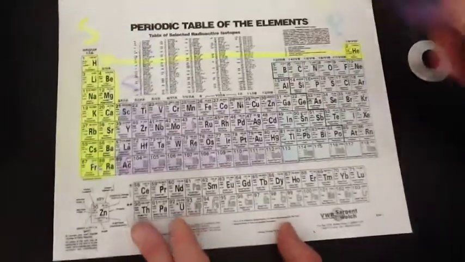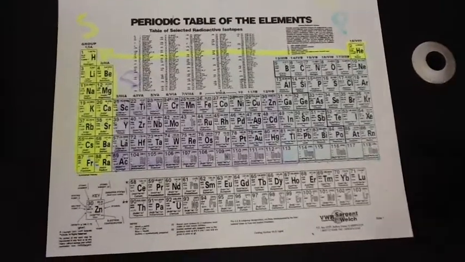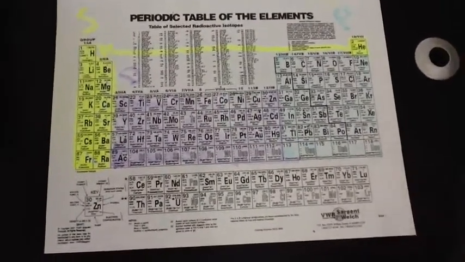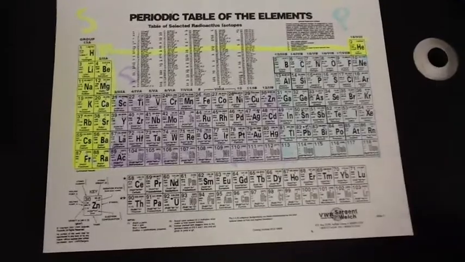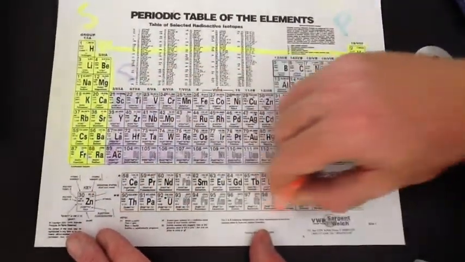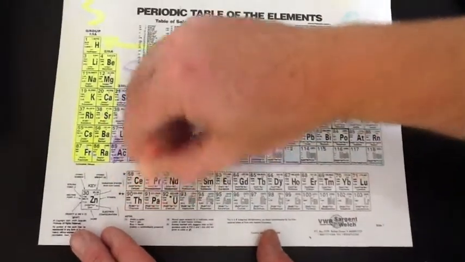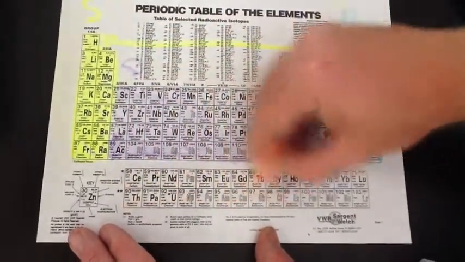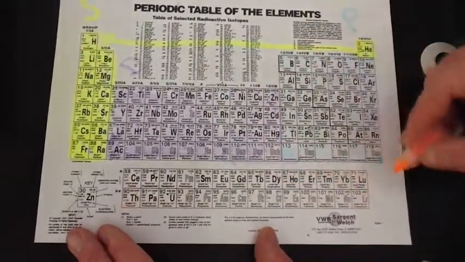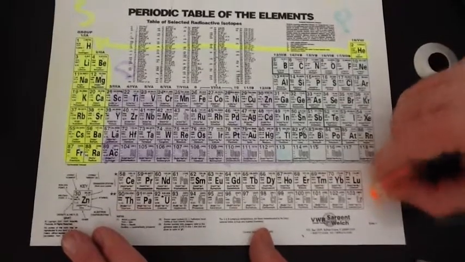That's our D. And then the last region of the periodic table is the bottom one, our inner transitions, and we are going to refer to them as the F. They're the F, and there's 14 of those.